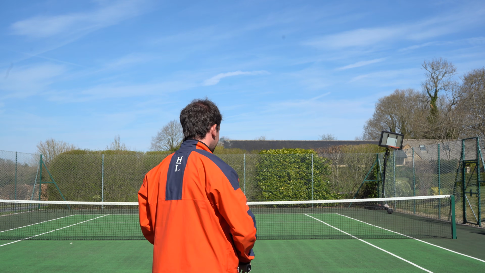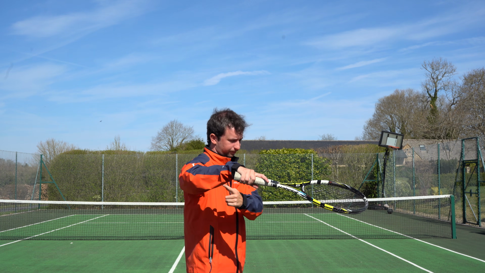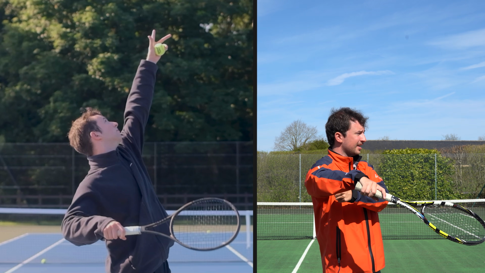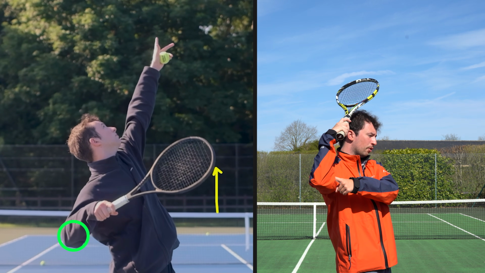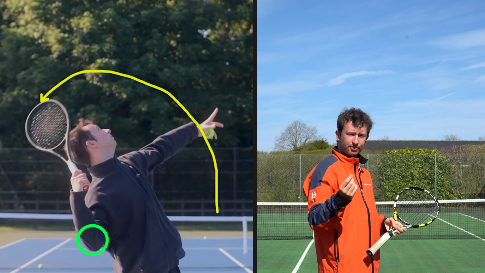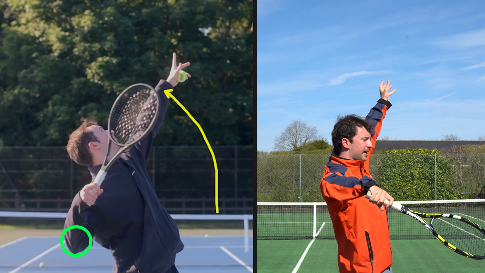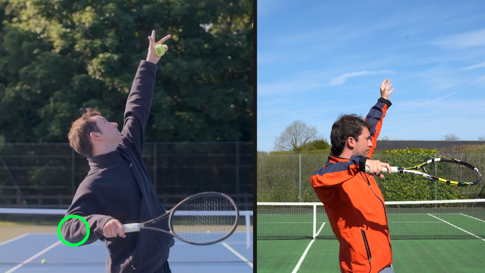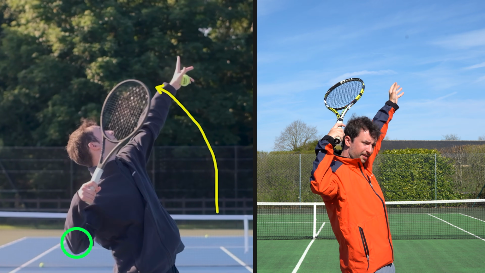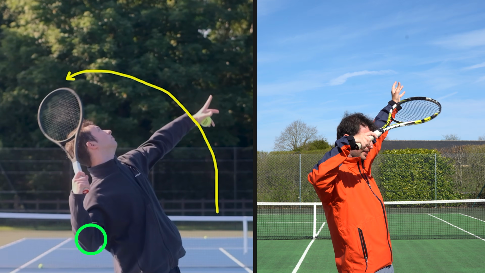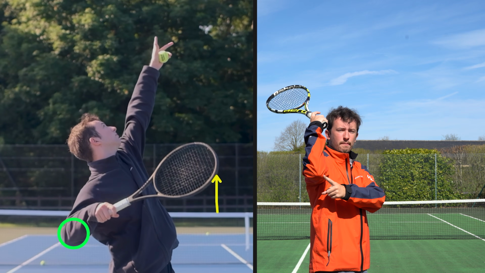Now, throughout the right component, what's going to happen? I'm now going to begin to bend the elbow to initiate the right to left. So from this point, I bend the elbow and the racket starts to move right to left. But the other thing you're going to see is I'm bending the elbow, but the elbow is not moving.